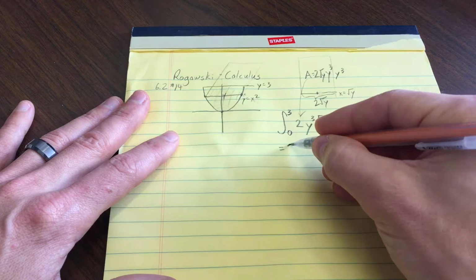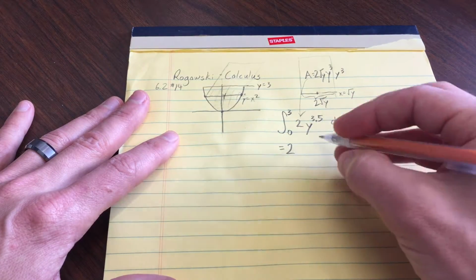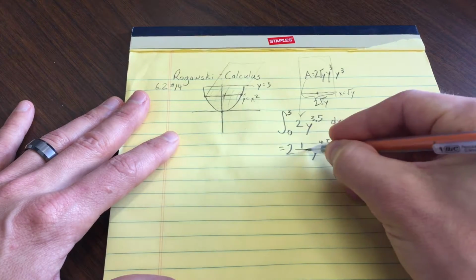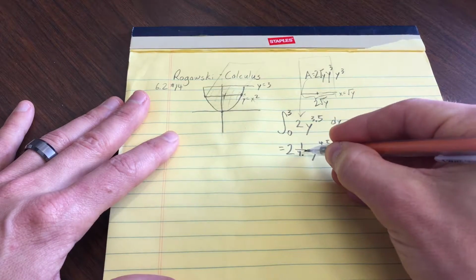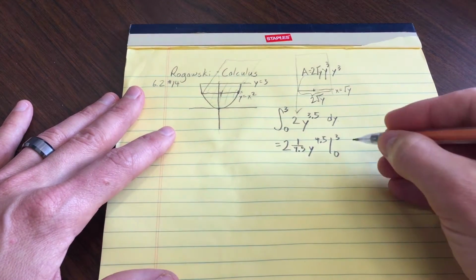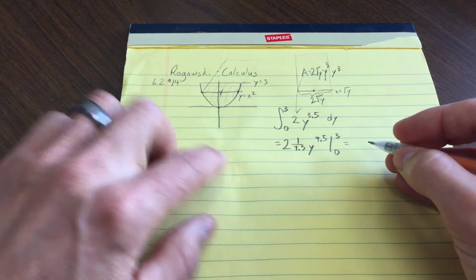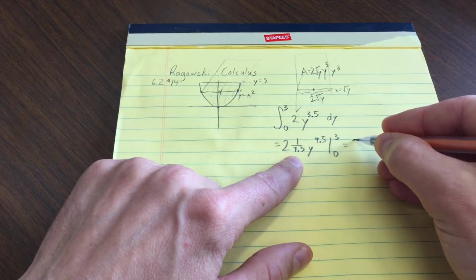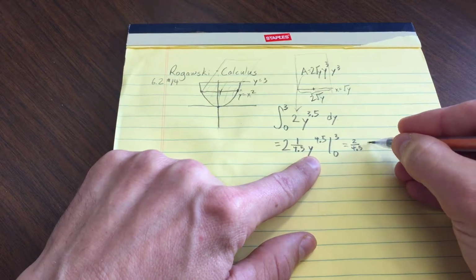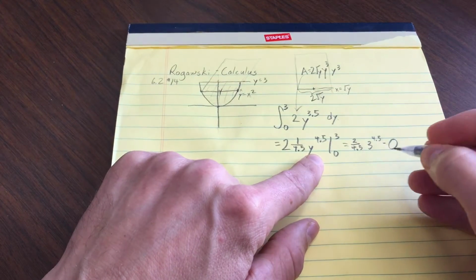This is a constant scalar, so we'll pull that out. The integral of y to the 3.5 is y to the 4.5 times 1 over 4.5. We're evaluating from 0 to 3. Now, evaluating this thing at 3 works pretty simply. That's 2 over 4.5 times 3 to the 4.5 minus plugging in 0, which is 0, right?